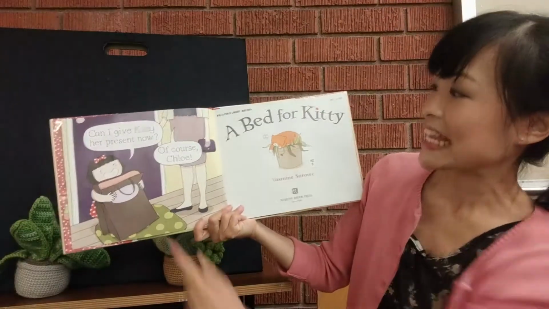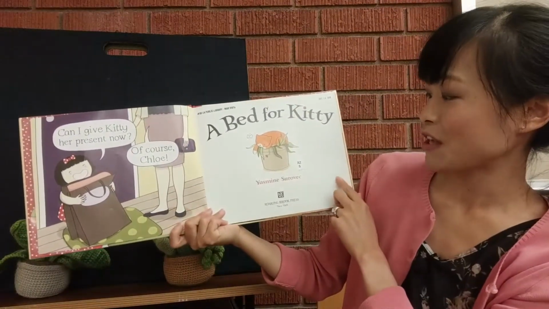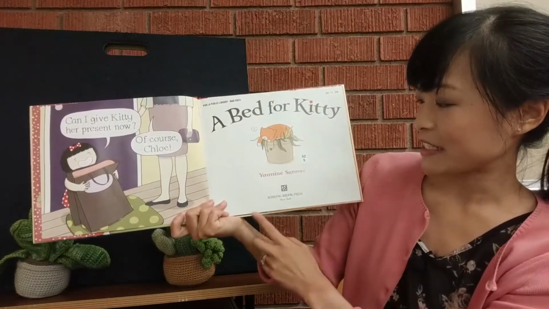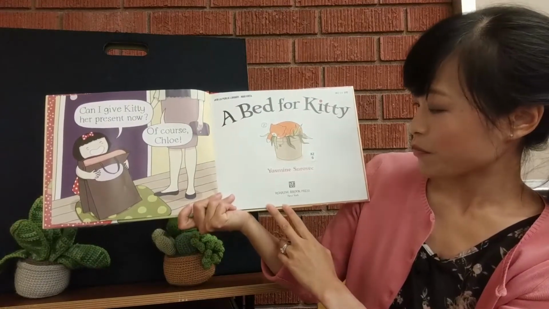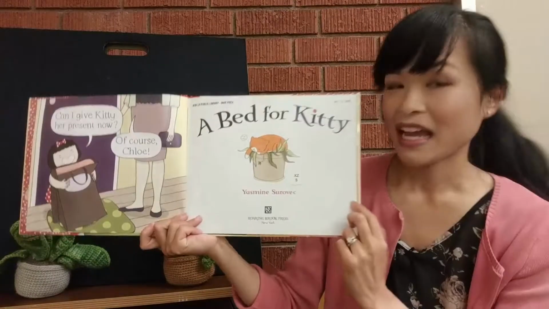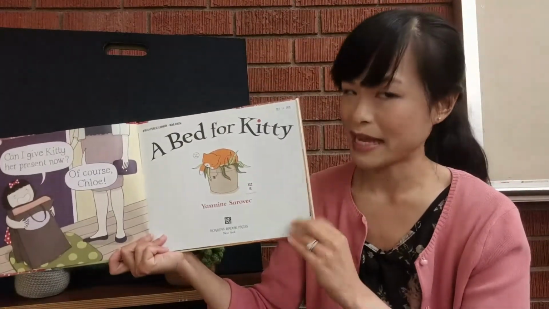Oh, can I give Kitty her present now? Of course, Chloe. A Bed for Kitty. This is published by Roaring Brook Press and read with permission from Macmillan Publishing. So we have our kitty there, sleeping in a plant pot.